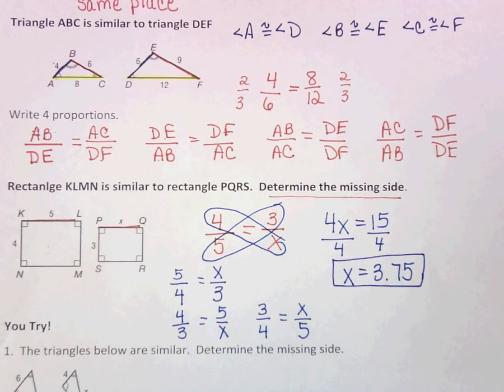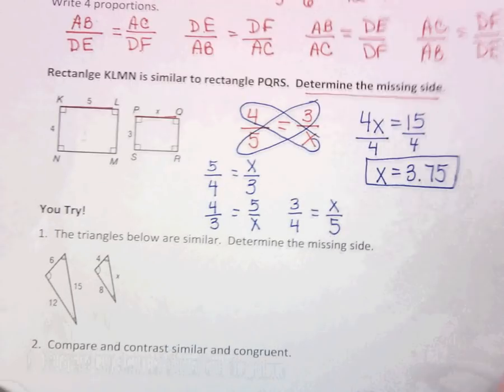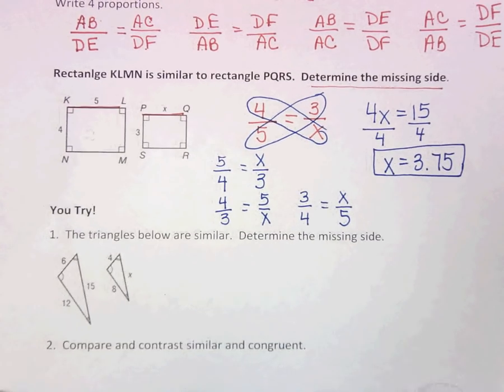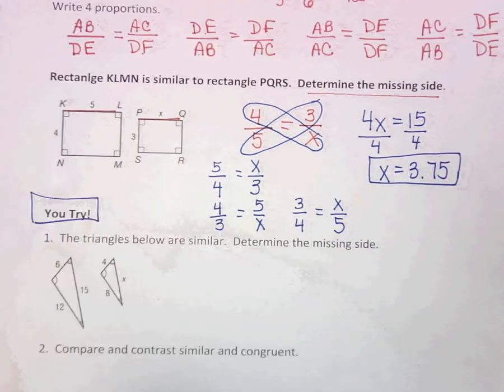Okay? So the last few problems, I want you to actually try on your own. And when you're finished, raise your hand and I will come check it.